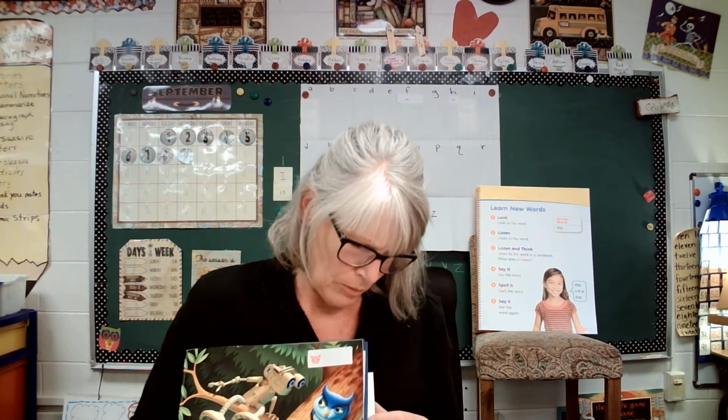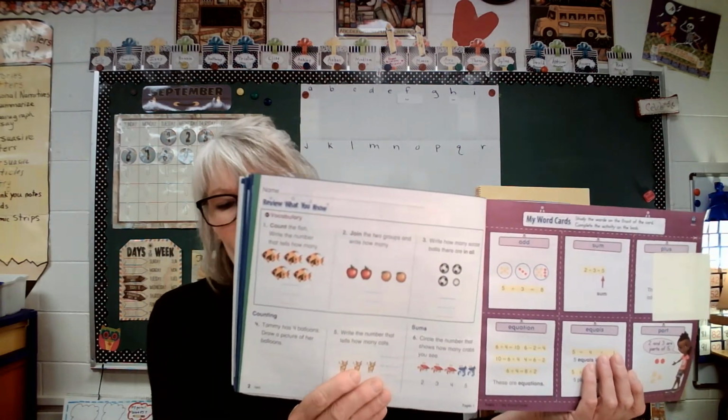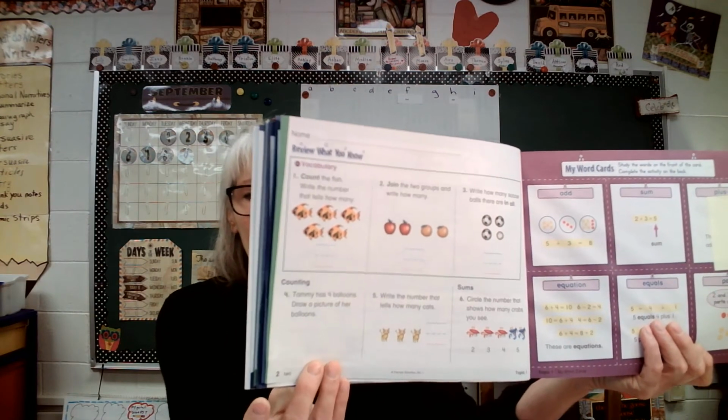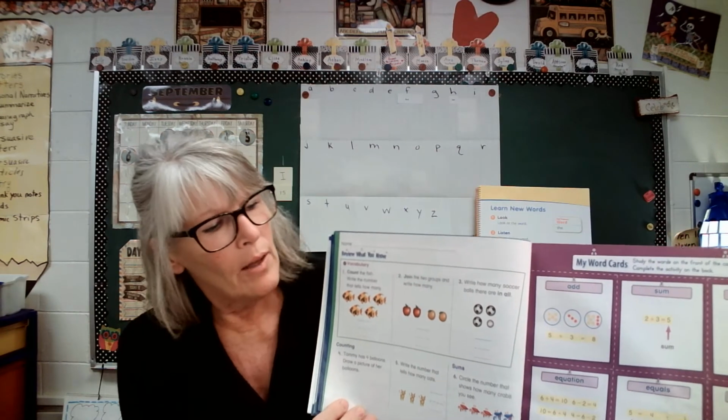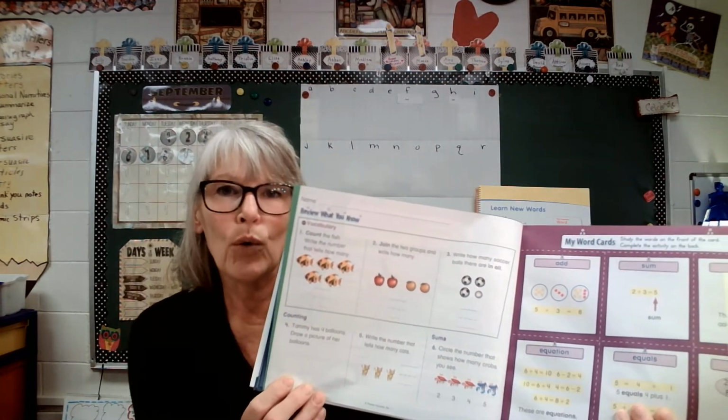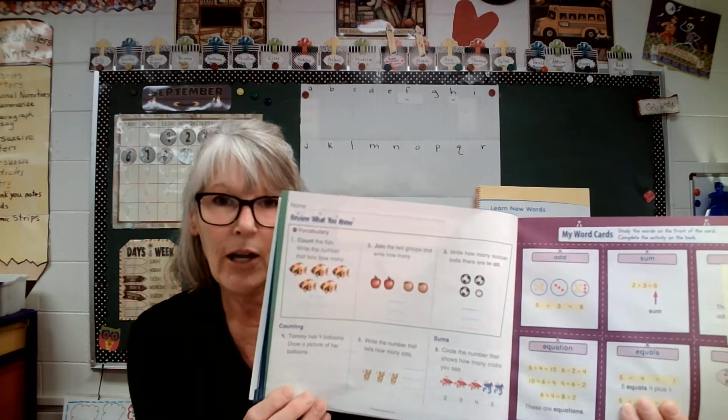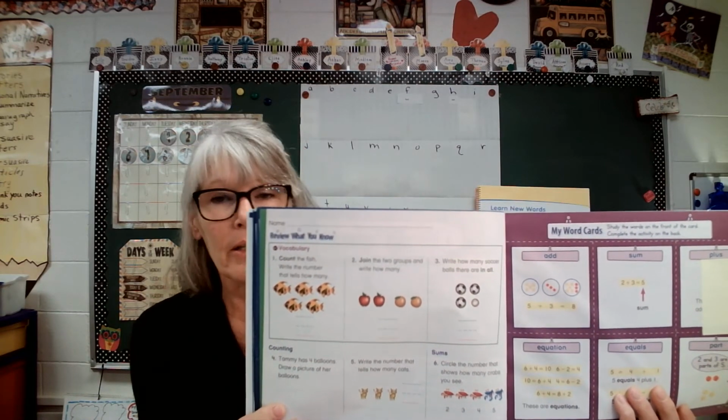Okay. And the next thing we're going to look at is our book. And again, if you picked up your materials on Friday, you have those sticky notes, so get another sticky note out for this book. And I want you to find page 2. Now we are into what's called Review What You Know. Page 2, remember the page numbers in the bottom corners of the pages. So this is reviewing what we know for topic 1. We're going to get into our first topic tomorrow.